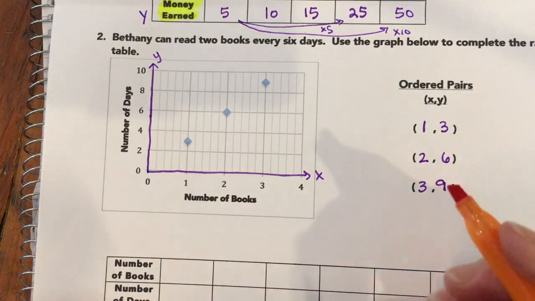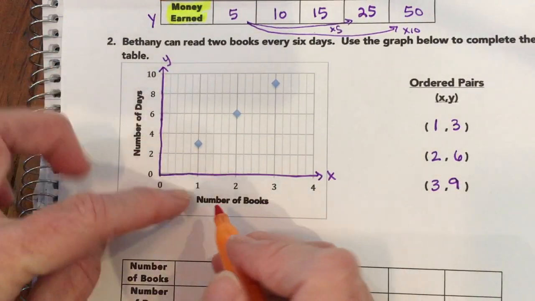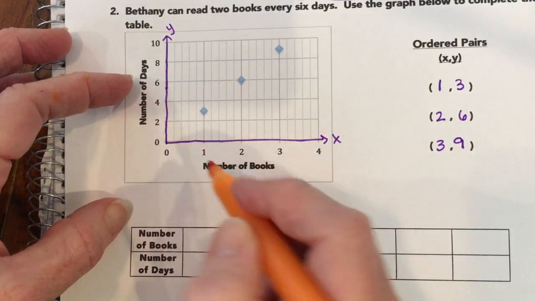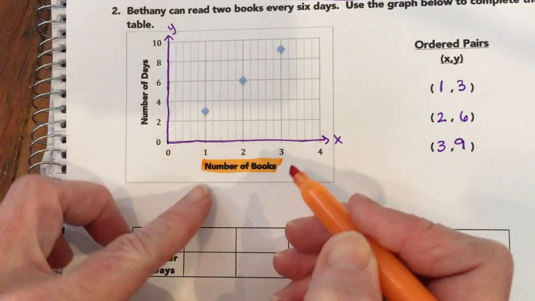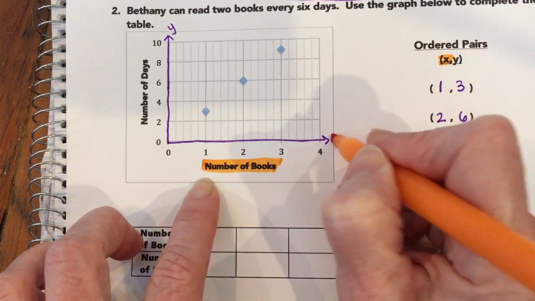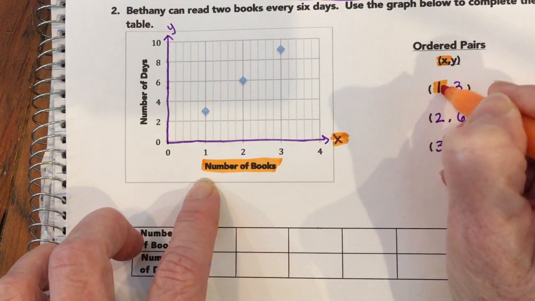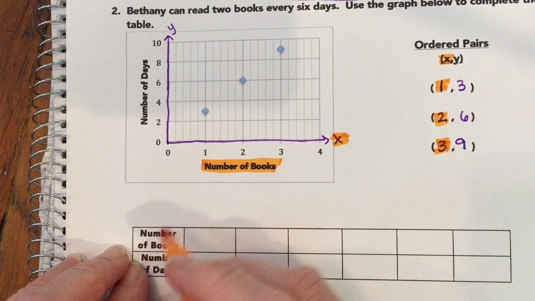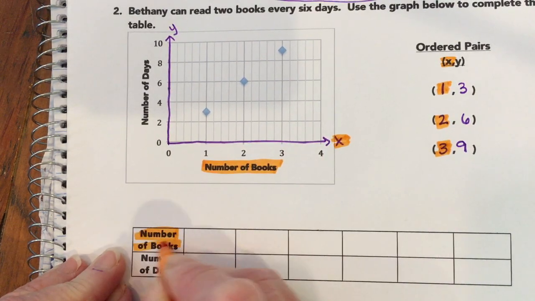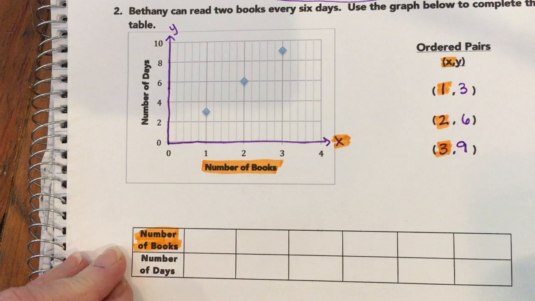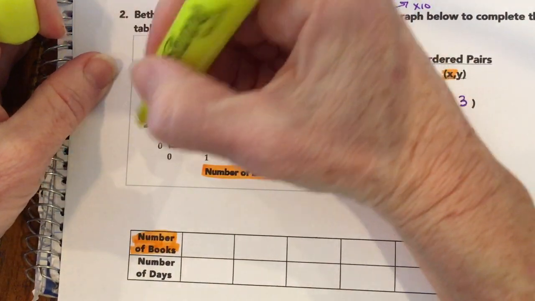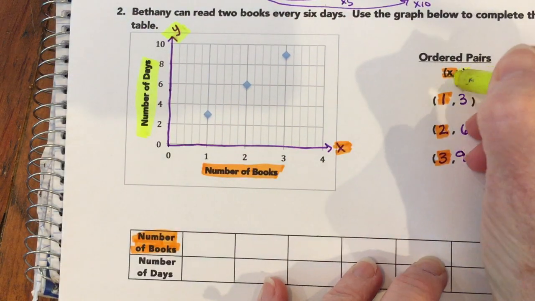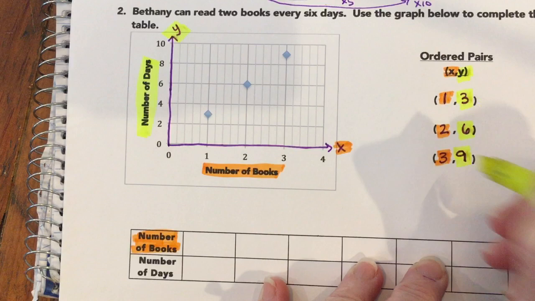All right, so again, I want to make sure my x value and what was listed on my graph also match what's in my table. So I'm just going to highlight just to make that really obvious. The number of books was my x coordinate here, my x axis here, and I used 1, 2, and 3 as those values. So on my table, number of books would be at the top here. All right, for my y values on the graph, this was labeled as the number of days. My y coordinates were 3, 6, and 9.